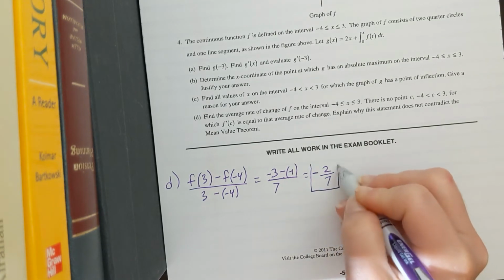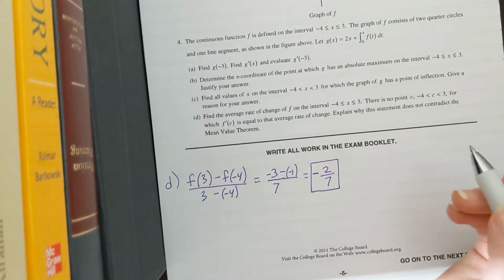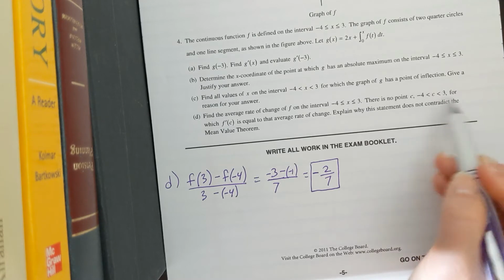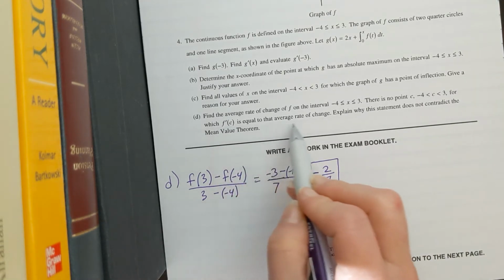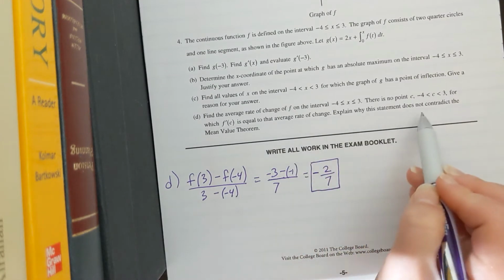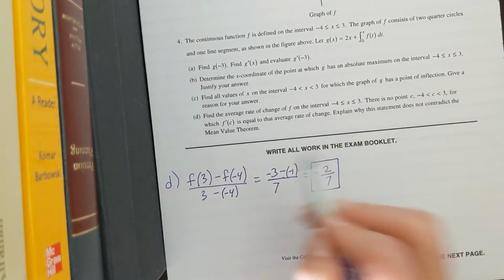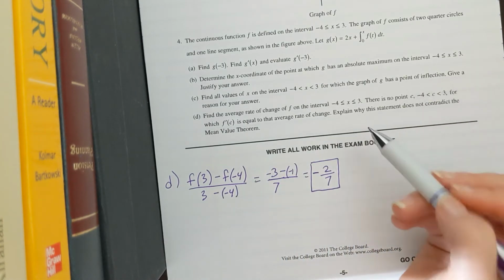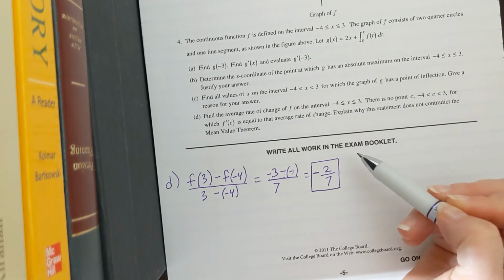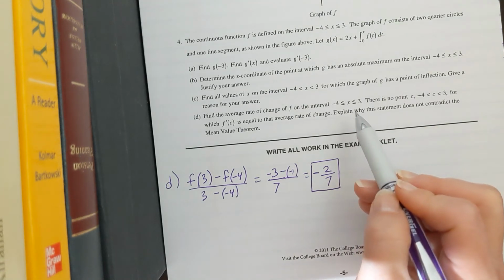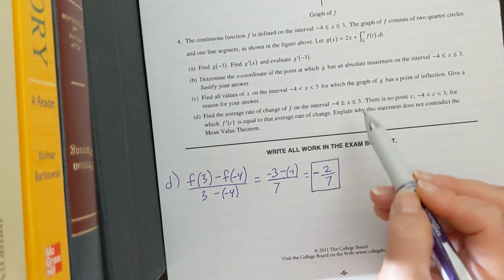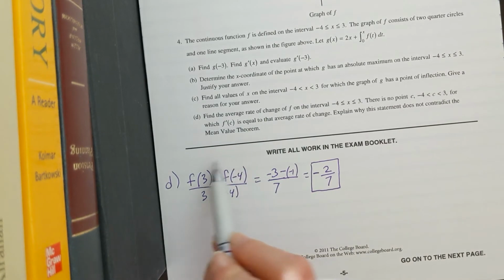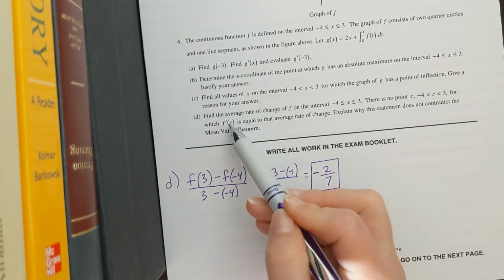So here's one part of the answer. Now comes the other part. Okay, there is no point C between -4 and 3, not inclusive, for which f prime of C is equal to the average rate of change. Explain why this statement does not contradict the mean value theorem, because the mean value theorem actually says that if a function is continuous and differentiable, then there will be at least one point on the inside of the interval where the average rate of change is equal to the instantaneous rate of change, or the slope of the secant line is equal to the slope of the tangent line.